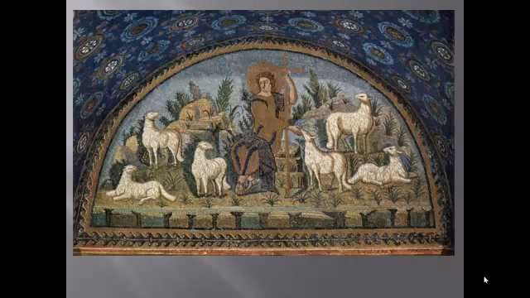This is a work from the Mausoleum of Galla Placidia in Ravenna. It is no longer a required work, but I've kept one test question from former AP exams because it's so representative of early Christian art, and therefore might show up again as an attribution question. So, who is the central figure in this image?